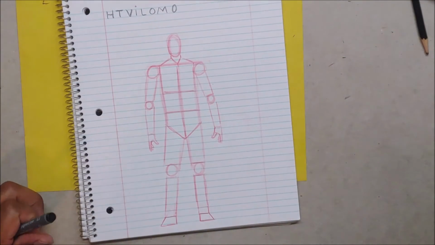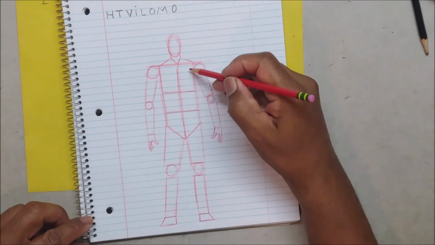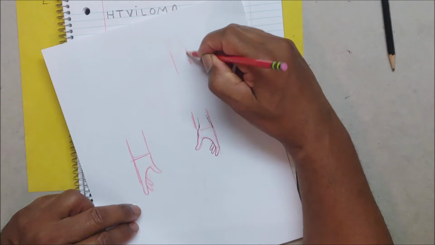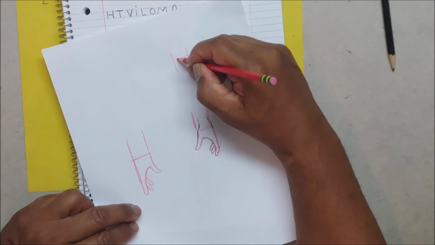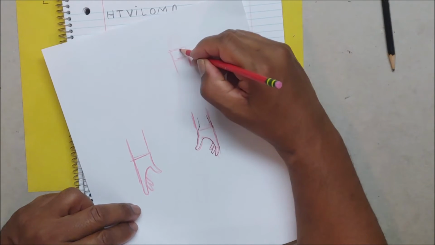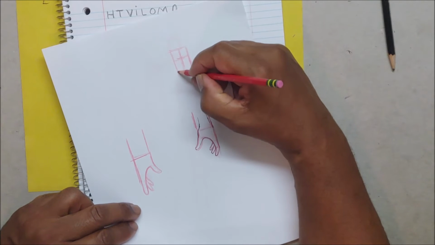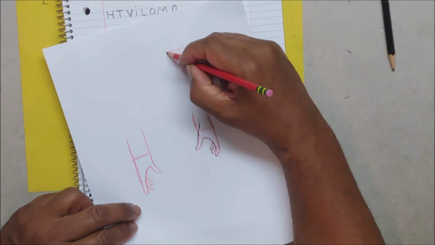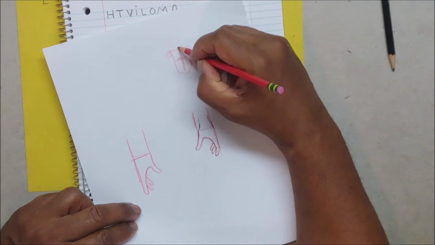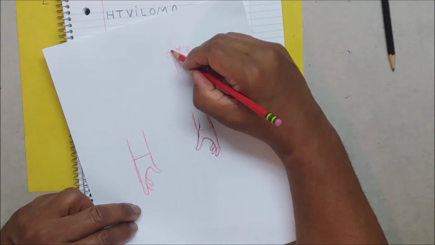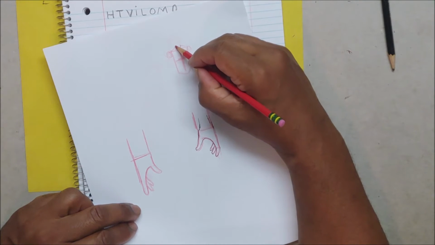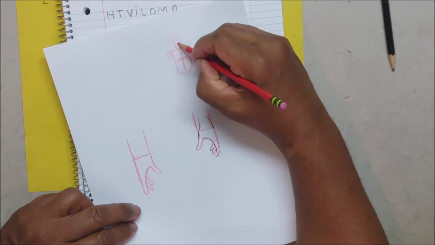If you were doing somebody small, like a kid, you would just make that H shorter. You would do the same thing. Instead of having a long H, you would have a shorter H like this. Then remember the T goes down and the V like that. And then you have your circle, your V right here, or if you can, just do the M. And what that does is leave an opening for your neck. That's all it is.